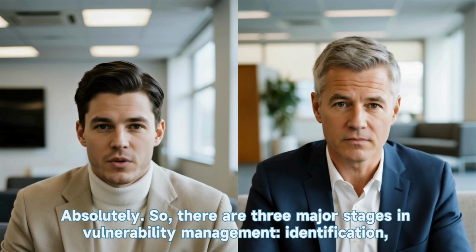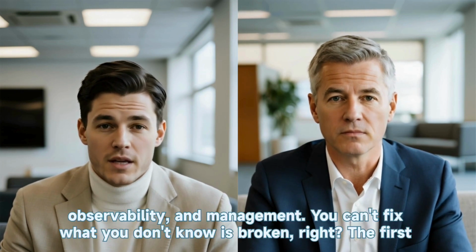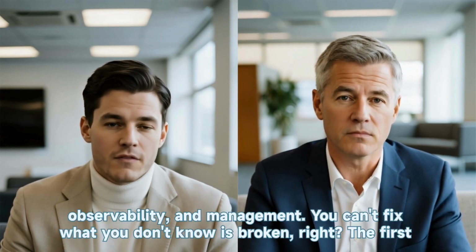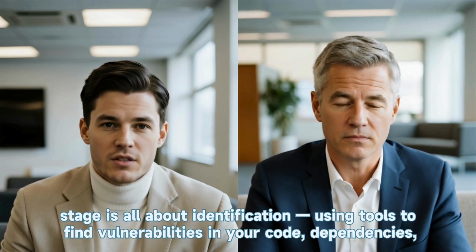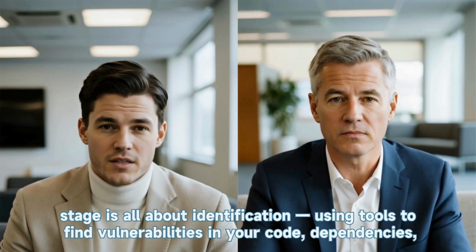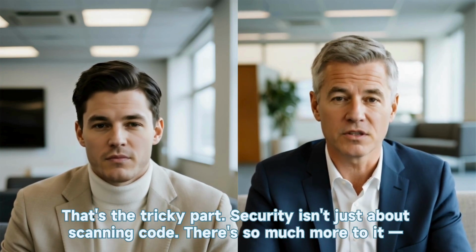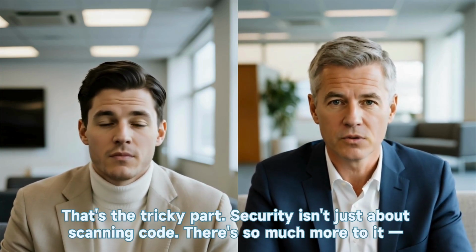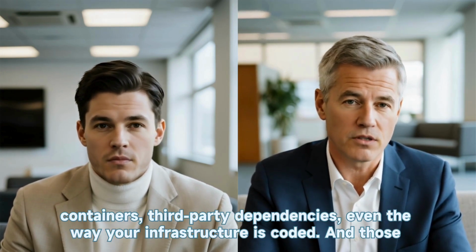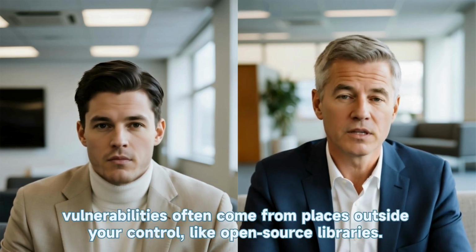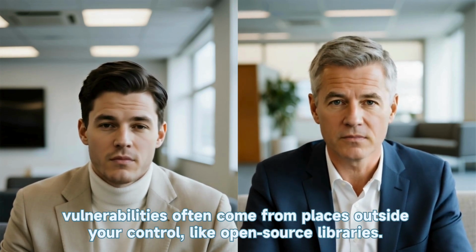Absolutely. So there are three major stages in vulnerability management: identification, observability, and management. You can't fix what you don't know is broken, right? The first stage is all about identification, using tools to find vulnerabilities in your code, dependencies, and even infrastructure. That's the tricky part. Security isn't just about scanning code. There's so much more to it: containers, third-party dependencies, even the way your infrastructure is coded. And those vulnerabilities often come from places outside your control, like open-source libraries.